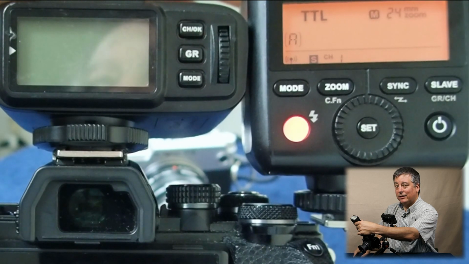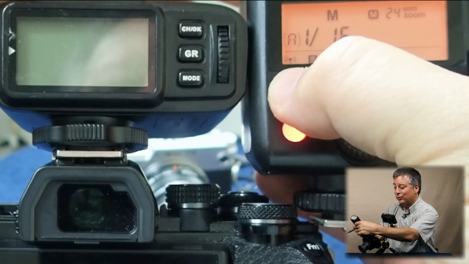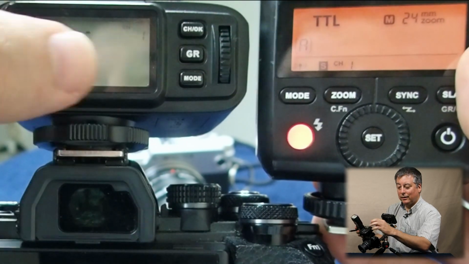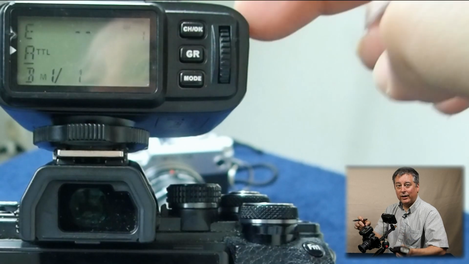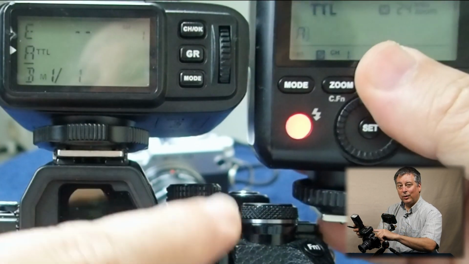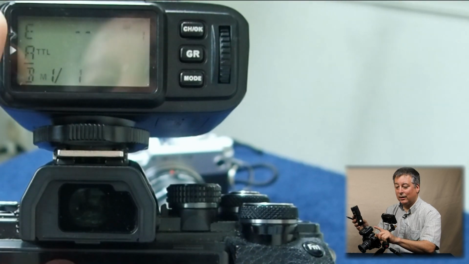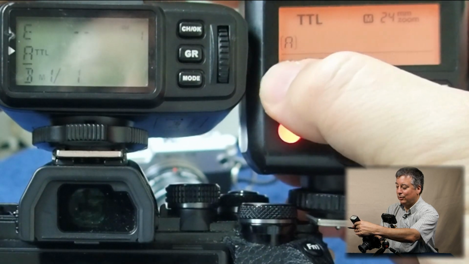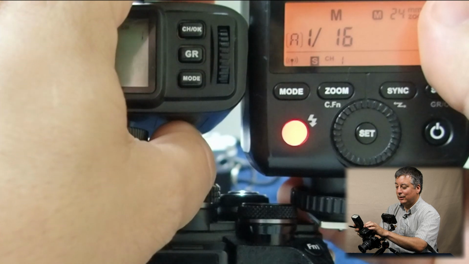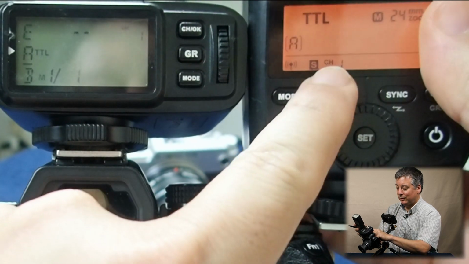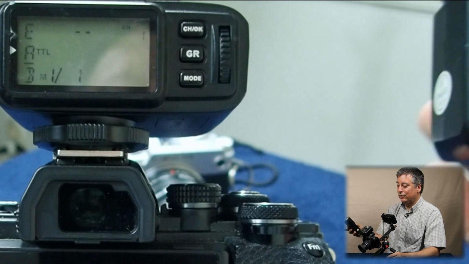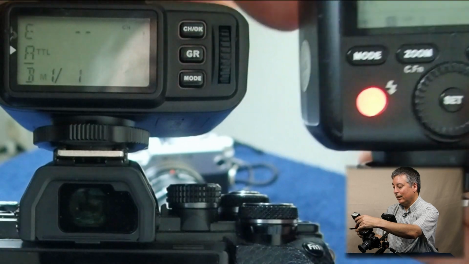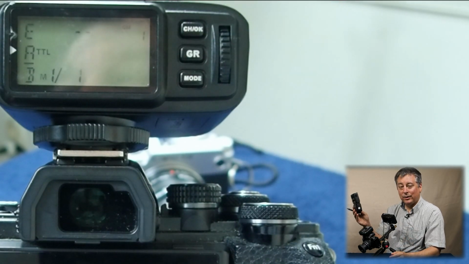Now this says TTL by default, but even if it was in manual mode, for example, if I send a test shot, if I click the button on top of the radio trigger here, no matter what mode the flash is in, it's going to revert to whatever the radio trigger is telling it to do. So just watch closely. I'm going to change the mode to manual mode, and then if I do a test shot, you'll see that it jumps back to TTL mode. So you don't need to worry about what's up in the top left corner. And that's all there is to setting this flash to be in group A.